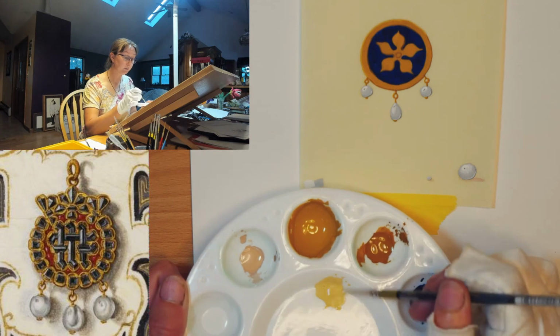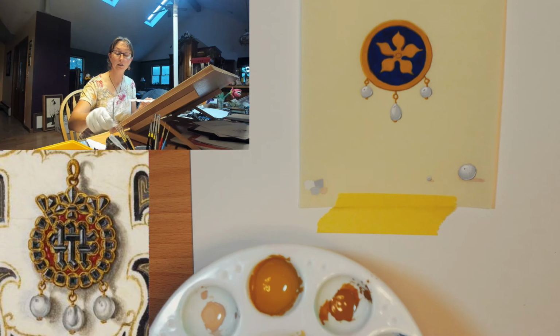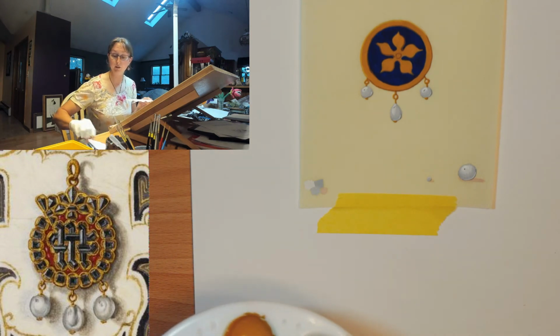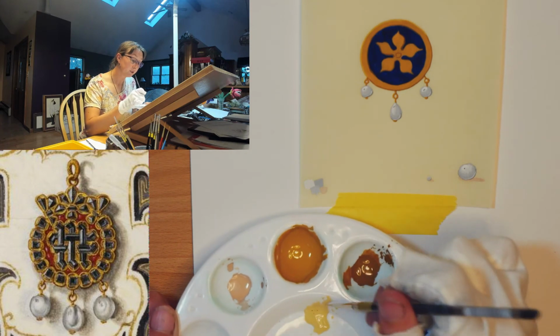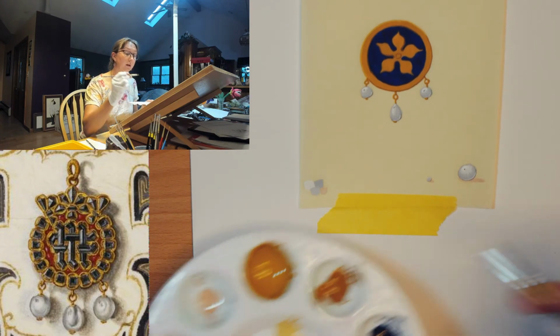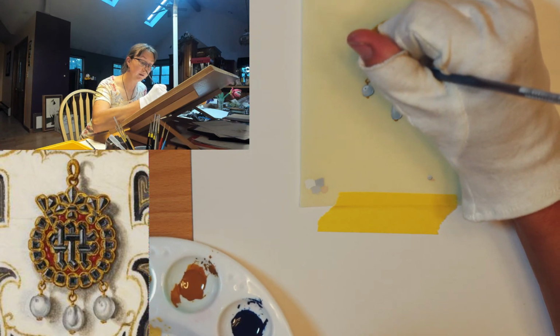And there's some contrast here, but more is better in this case. And adding the white thickened the paint a little bit, which will make it a little bit better. There we go.